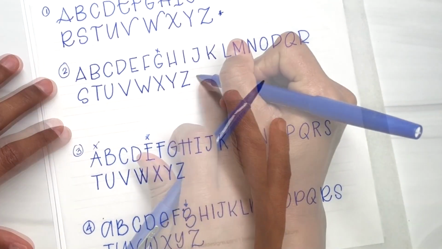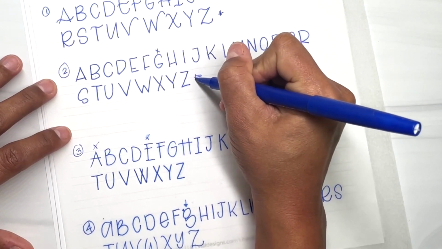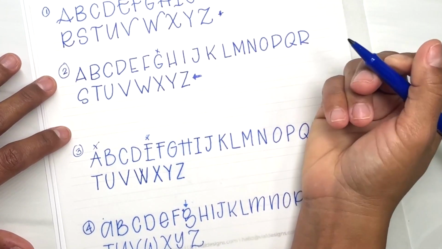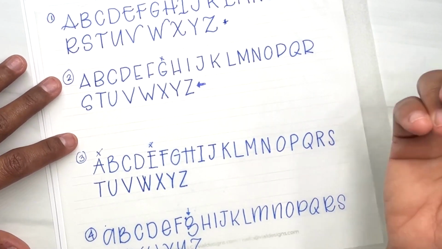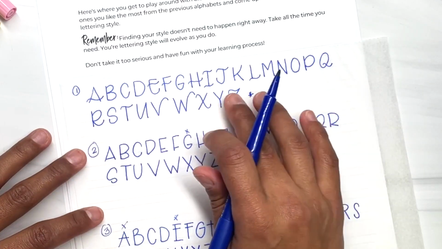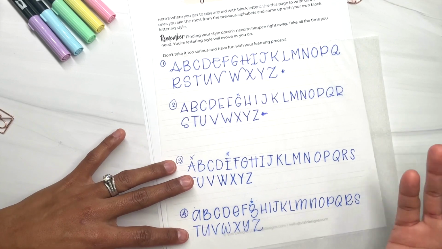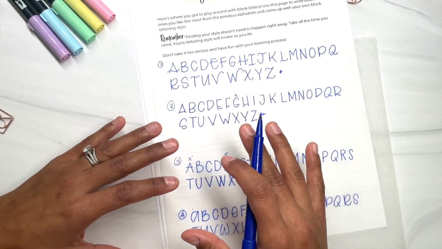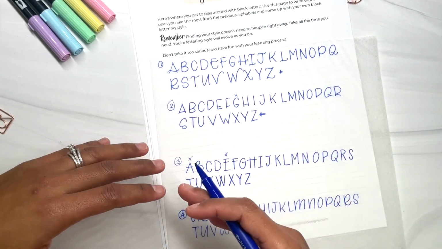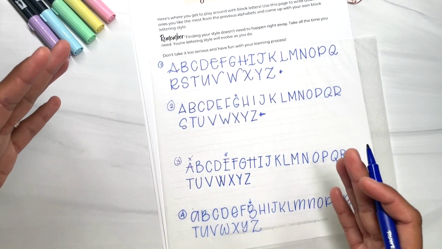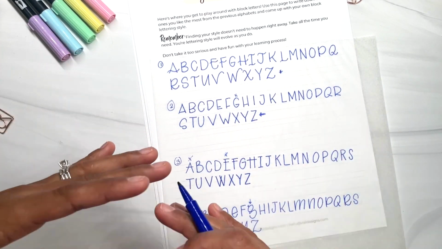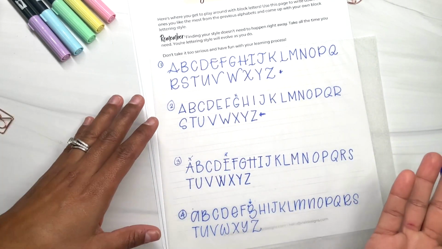For example, before I used to like this lettering style a lot, but then I got a little bit tired and I wanted to experiment a little bit more, so that's why I chose this one right here. And then sometimes I go with this one. Like I said, if you pick your lettering style, don't think that you're going to have to be married to that lettering style forever. You can always change, you can always evolve, and you can always pick something different.